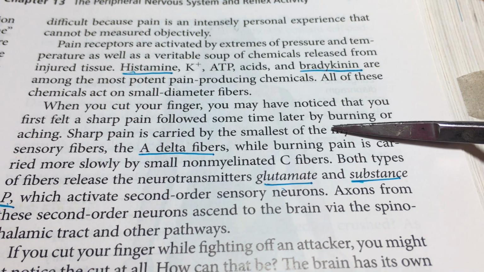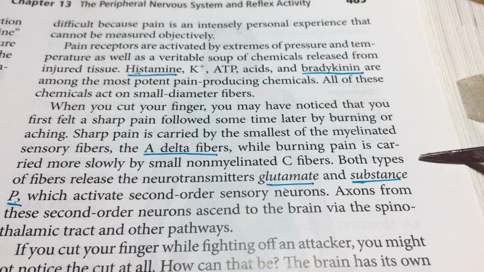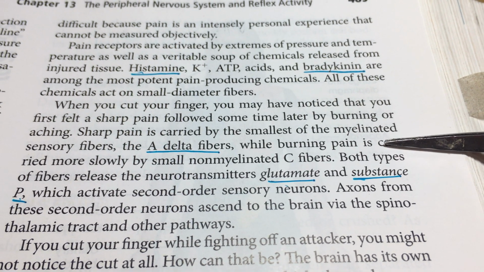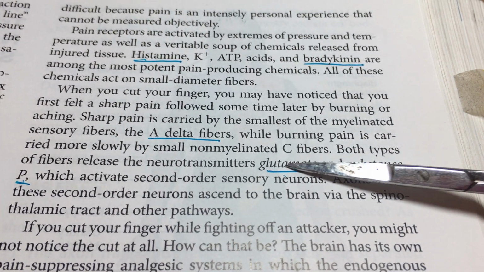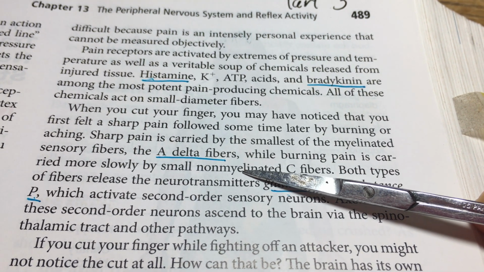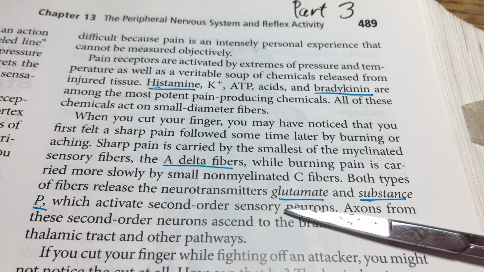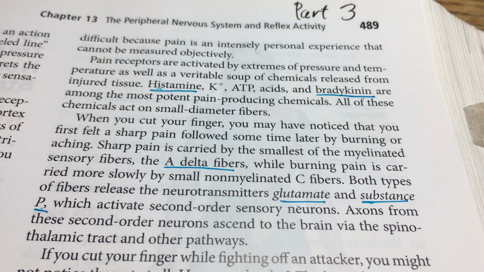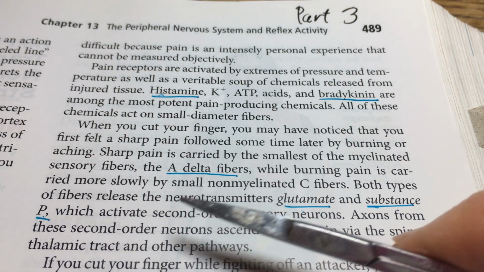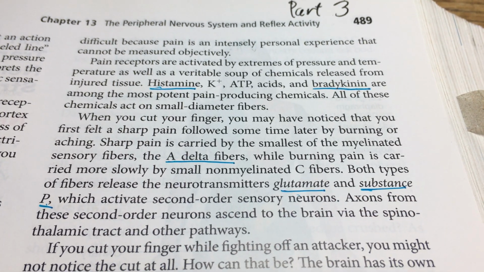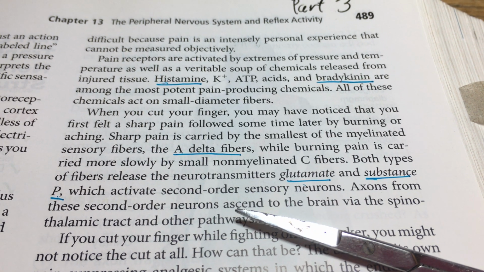When you cut your finger, it says here, you may have noticed that you first felt a sharp pain, followed by sometime later a different type of pain. And so there are different activities at work. They talk here about delta fibers providing a burning pain, carried very slowly. It's a non-myelinated C fiber. At any rate, there's also glutamate, and then there's substance P, which is similar in nature to bradykinin. It is a molecule which initiates pain.